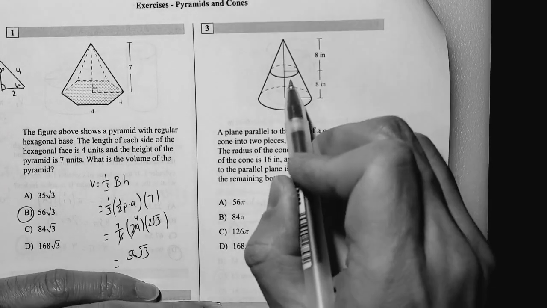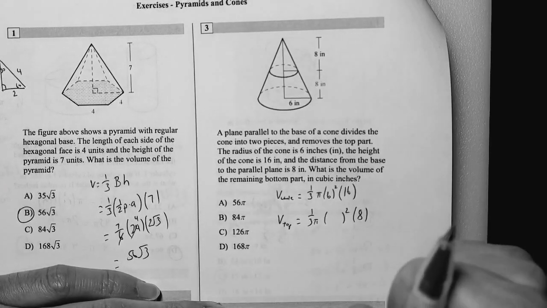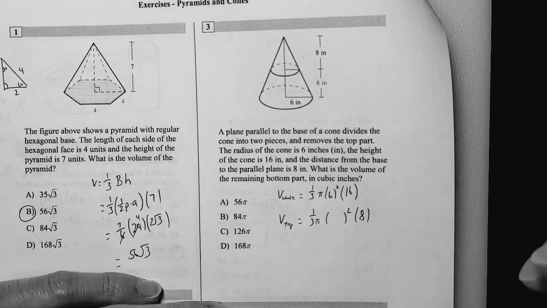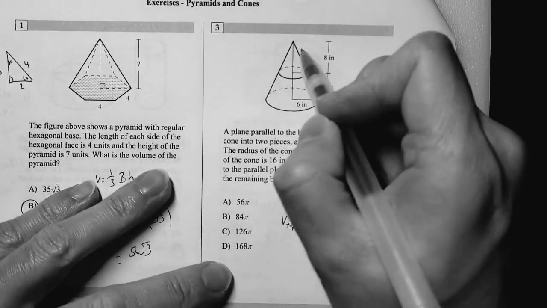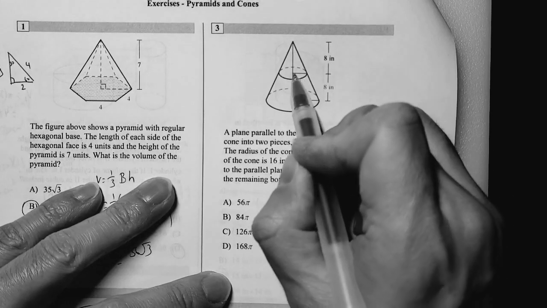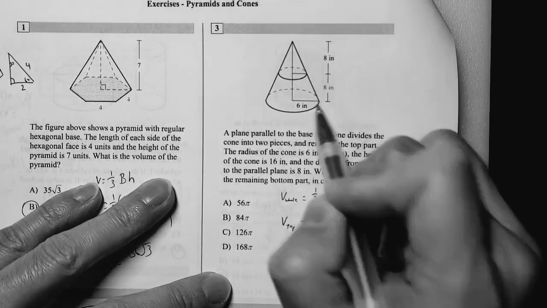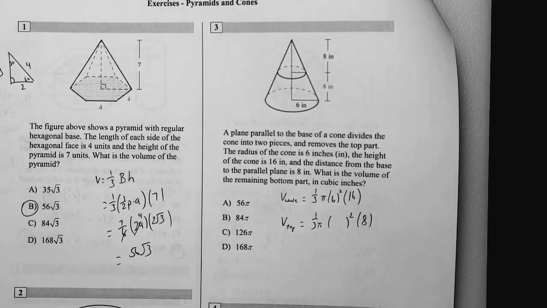What's that something? What's this radius over here? How can we get it? Again, this is now using previous knowledge. Similar triangles, how are they similar? This angle's the same. These are both right angles, and this angle's the same. So yeah, they're similar triangles. How does that help us out?